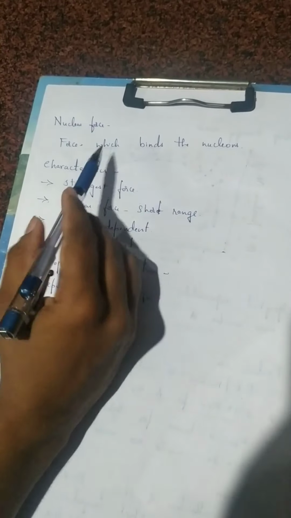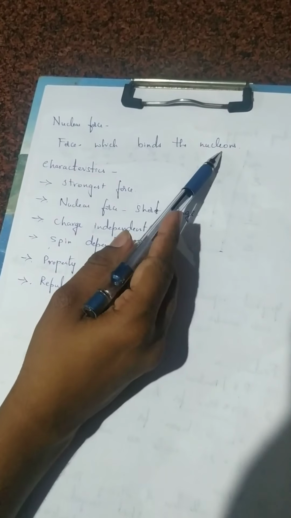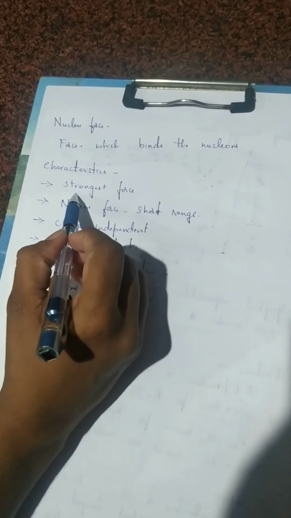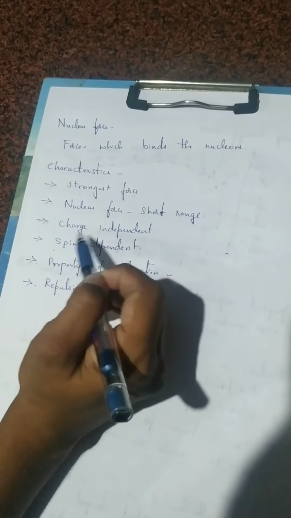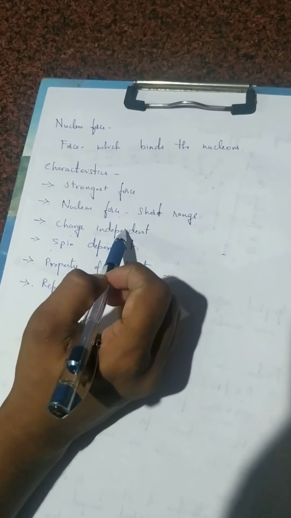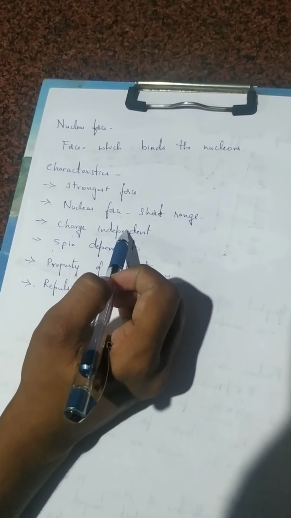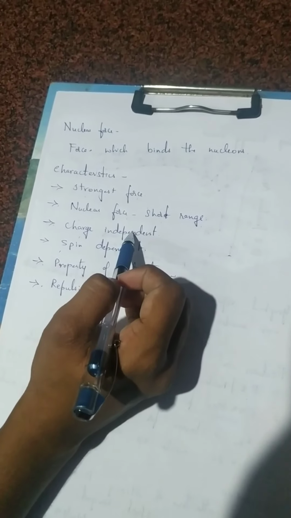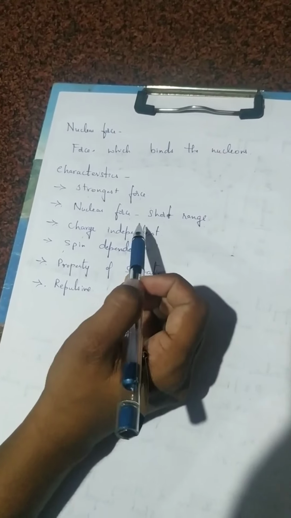Nuclear force is nothing but the force which binds the nucleons in the nucleus. Some of its characteristics are: it is the strongest force known in nature. Nuclear forces are short range, as we have seen in the curve. It is charge independent because the magnitude of nuclear force is the same between two neutrons, two protons, or a proton and a neutron.